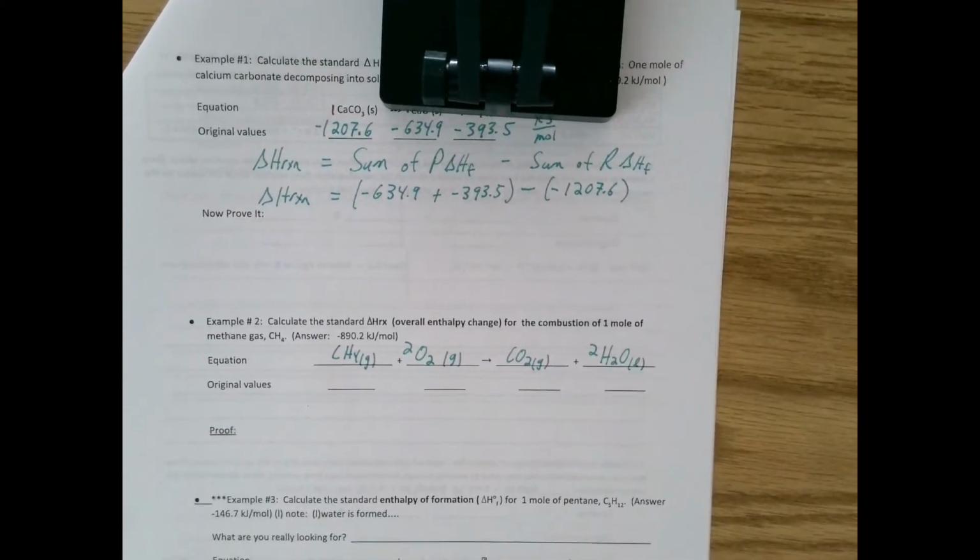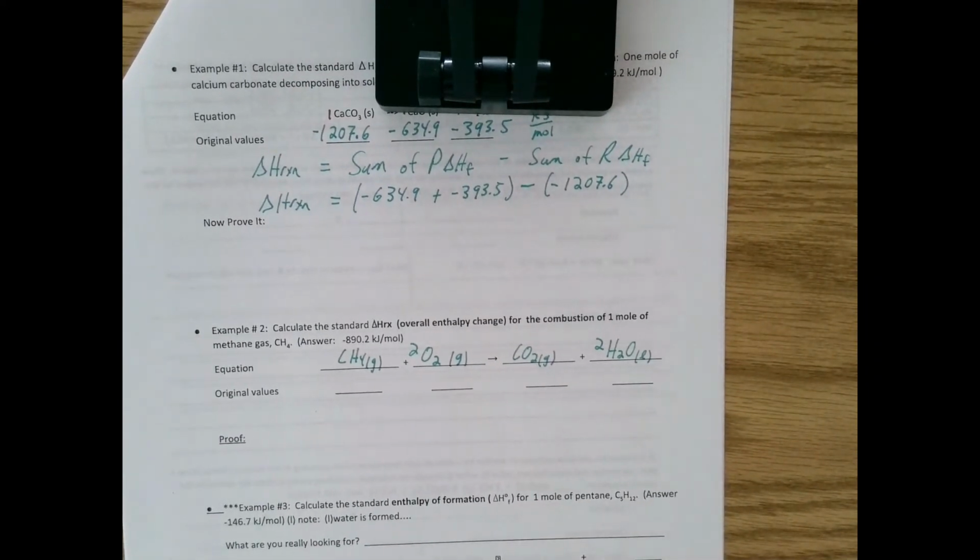Because oxygen is diatomic. Wait, so if it's just one atom and it's not connected to another one, if it's in the correct state of matter, yes. Okay. For H2O, do you have the value? Just write the number in from the chart for right now. So just copy the number straight in.